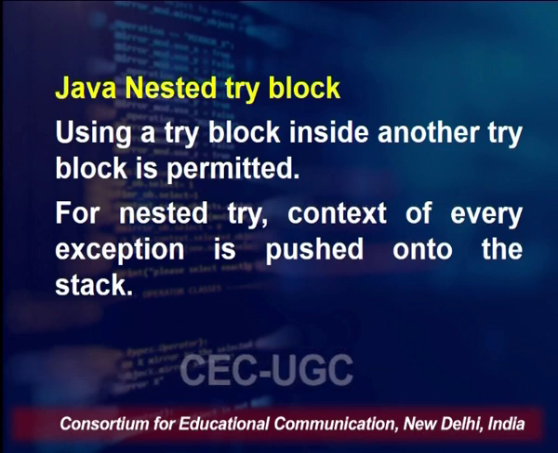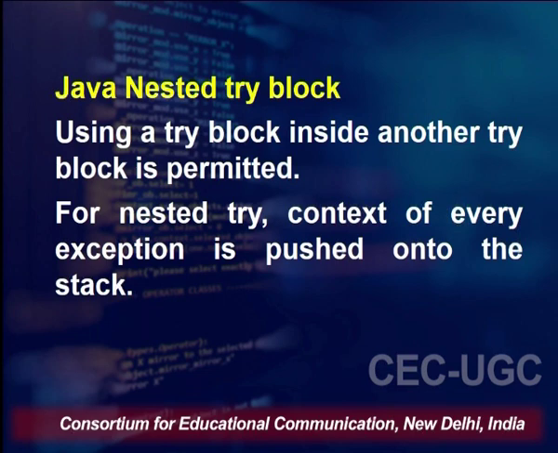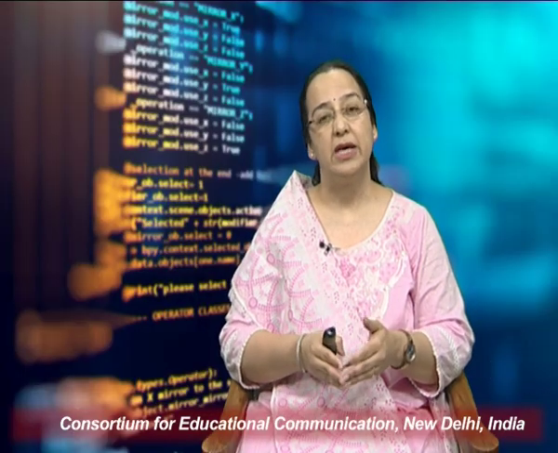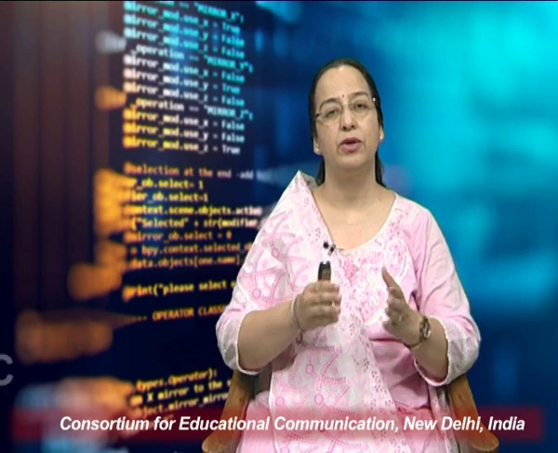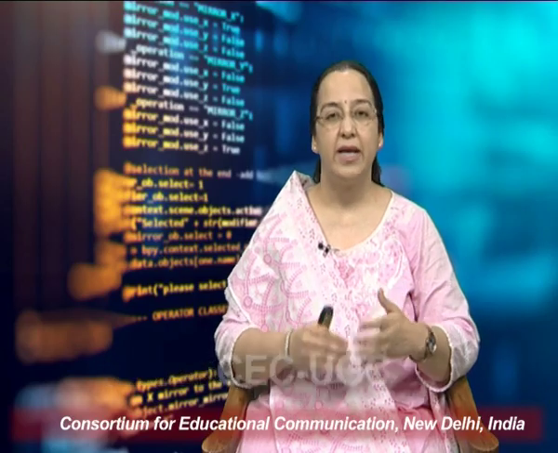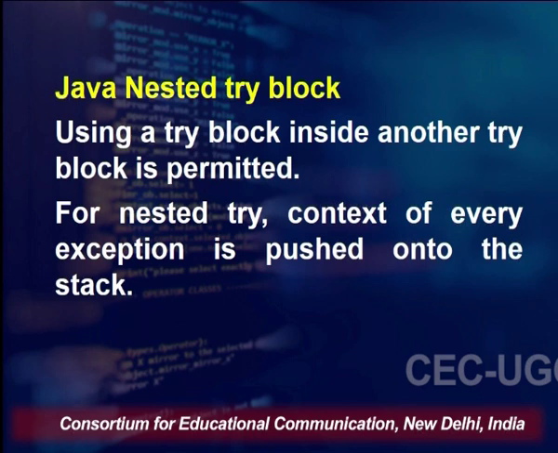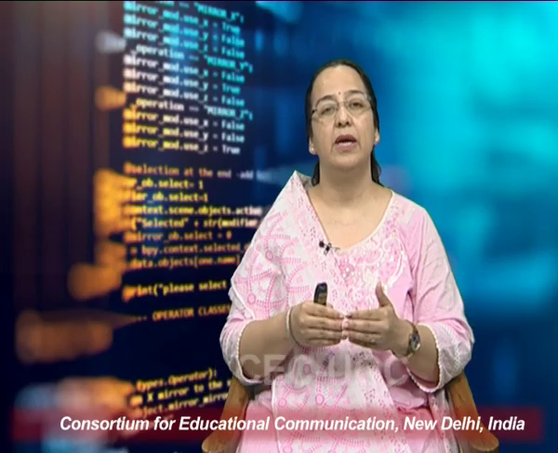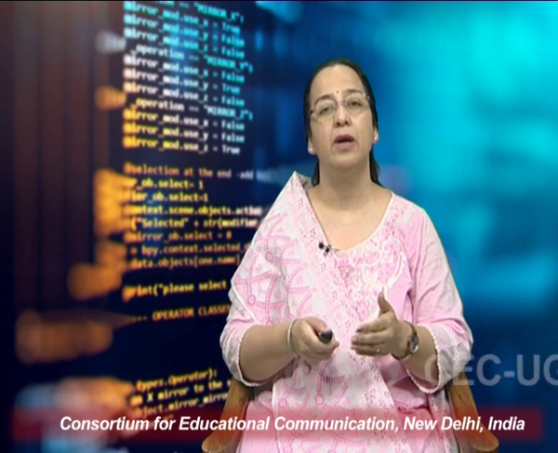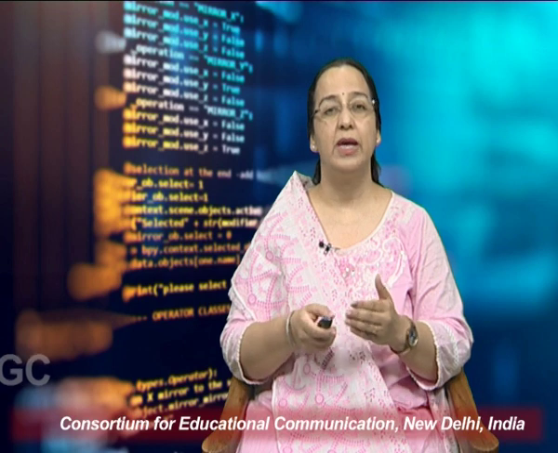Now, what is the need of the nested try? In which scenarios do you want to use it? That we will be covering, and also an example. To manage this nested try, because one try is enclosed inside the other, the context of every exception is pushed onto the stack, and this is the way the exceptions are handled, one after another they are pushed onto the stack.